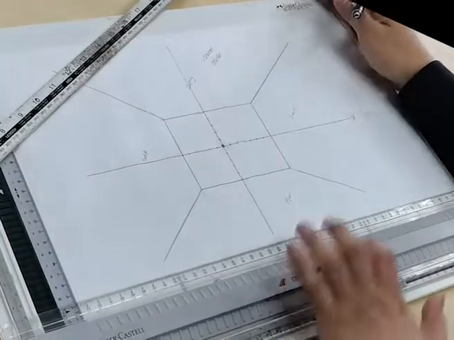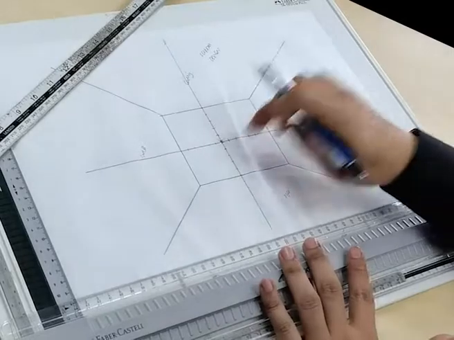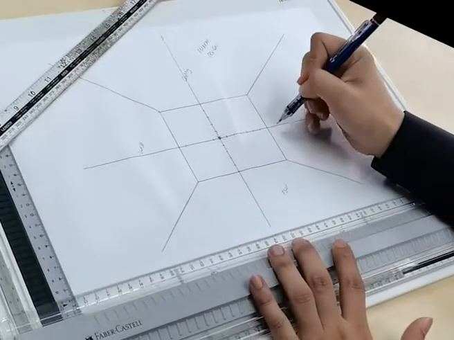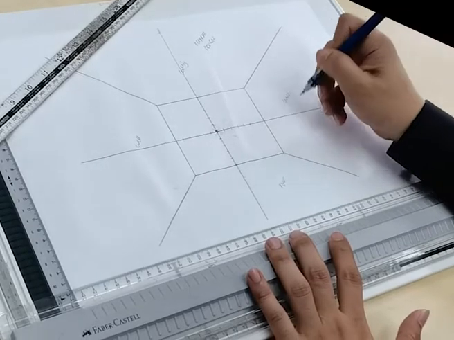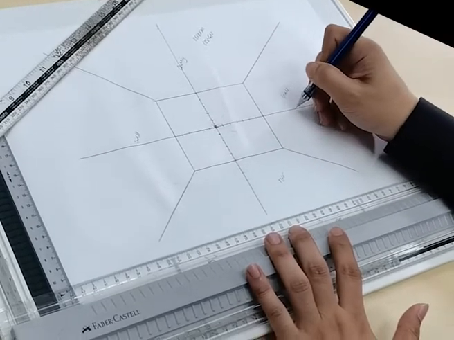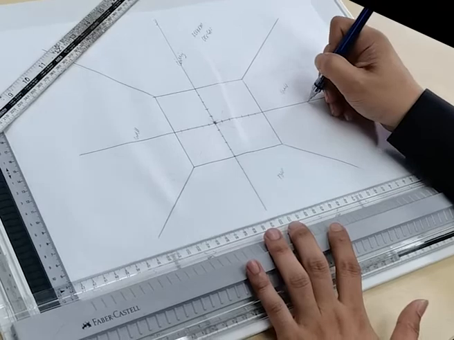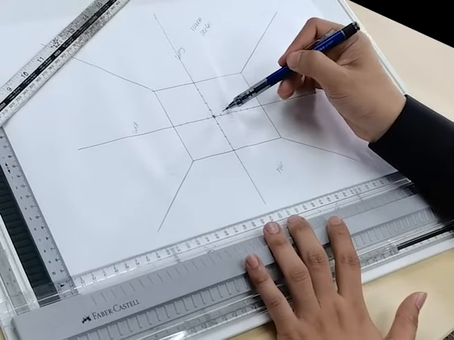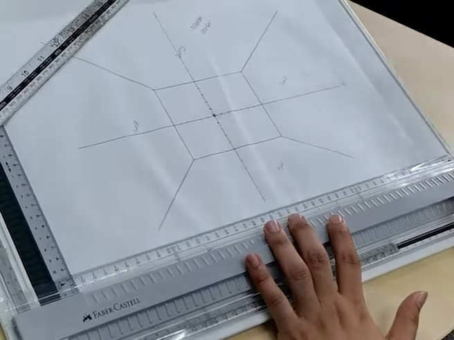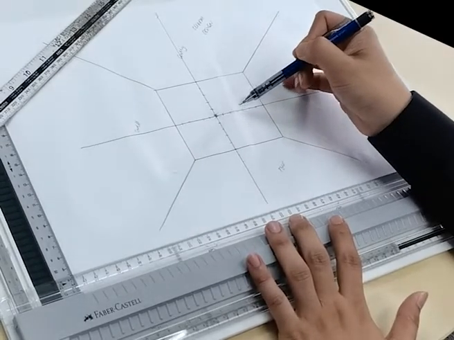After this, again we will continue to draw our dimensions, like 1 cm by 1 cm here. Looking at this example, I have here 1, 2, 3, 4, 5, 6, and 7 centimeters.